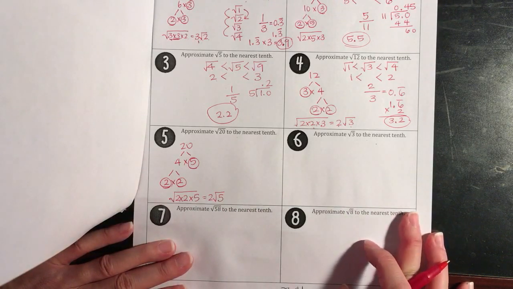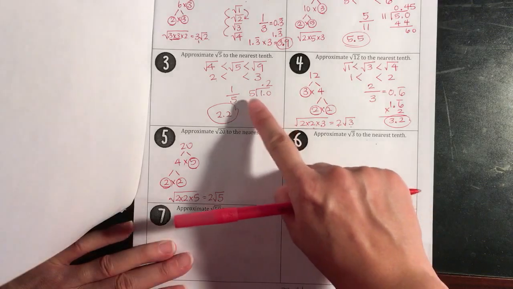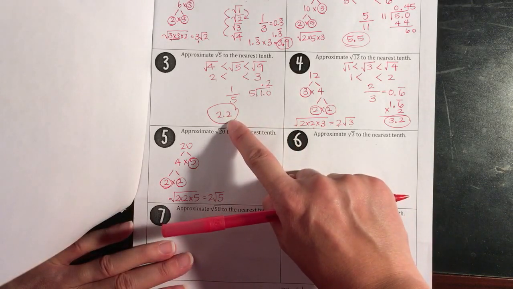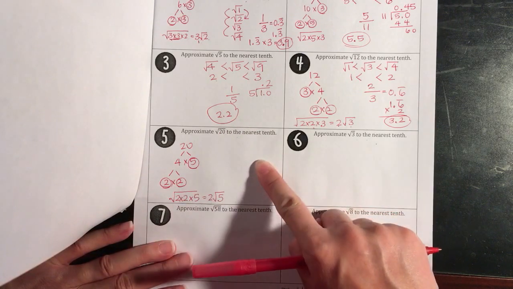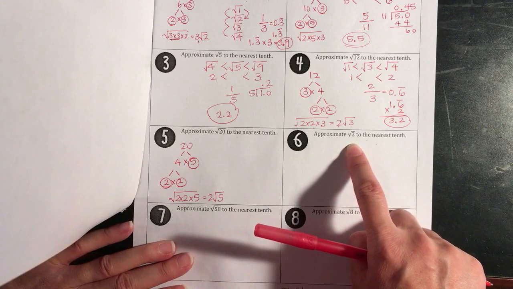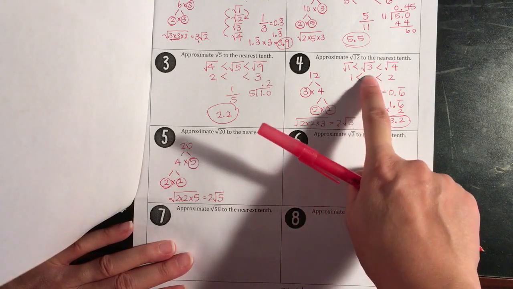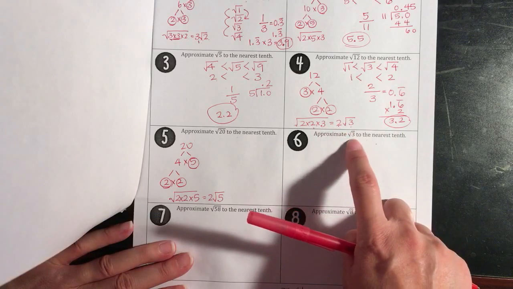Now this one seems a little bit simpler because radical 5, guess what? I already have that decimal here. So you're going to take 2.2 times 2 and figure out what your answer is going to be. Radical 3, we already did it right here. The only difference is we don't have to multiply the 2, we're just looking for 3.